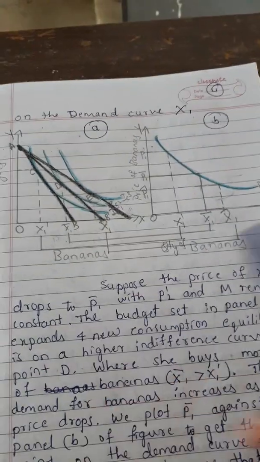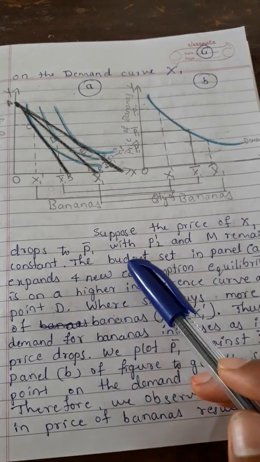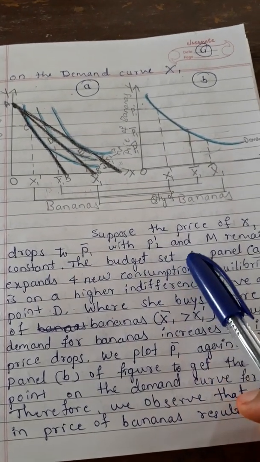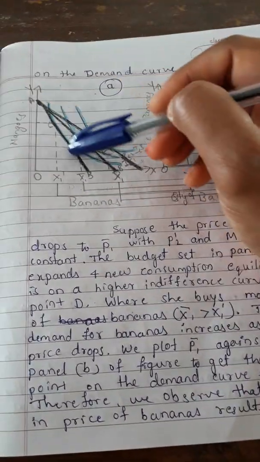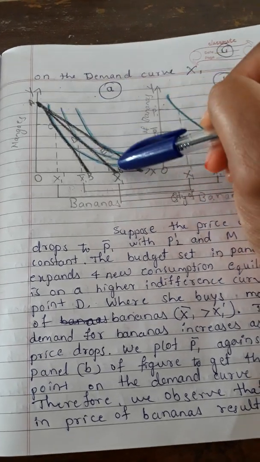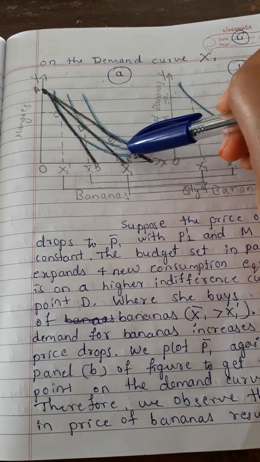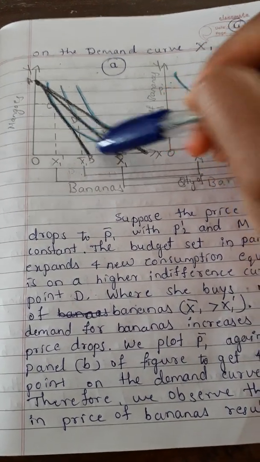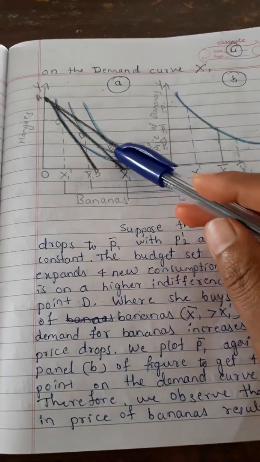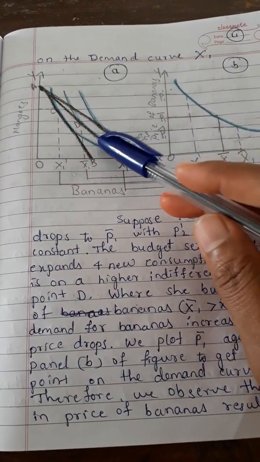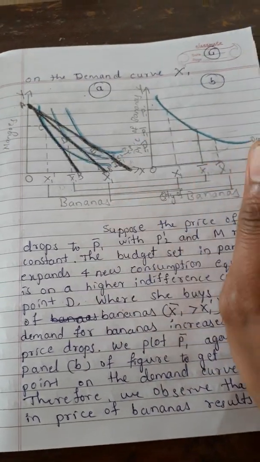It means here suppose the price of x1 drops to p1 dash, with p2 dash and m remaining constant. Here m means the income of the consumer, which is this budget line. IC3 touches here, IC2 touches the second line, and the first touches the first line. It means when income increases we are buying more and more goods. When income is less, we are buying fewer goods. It is equal to the income of the consumer.